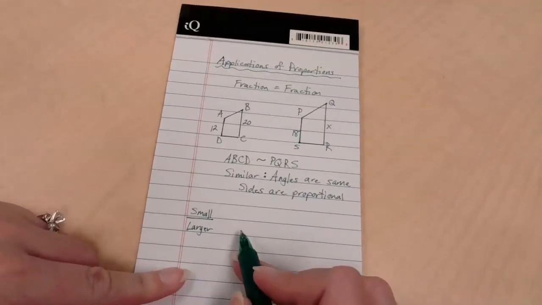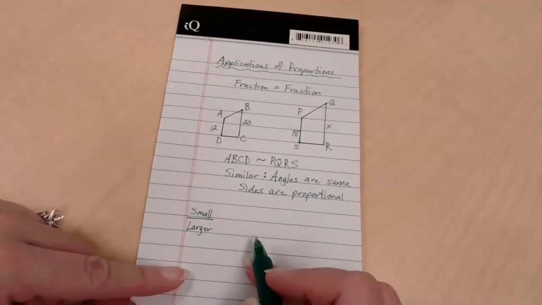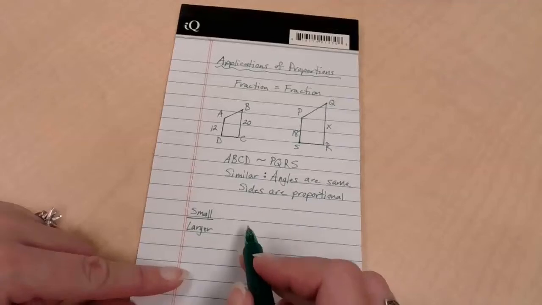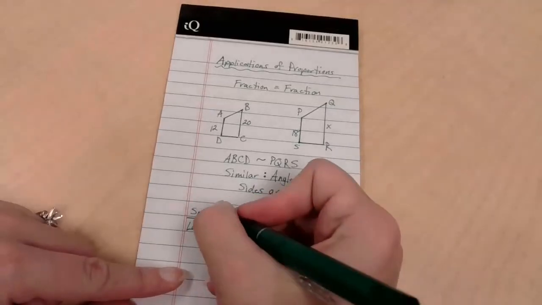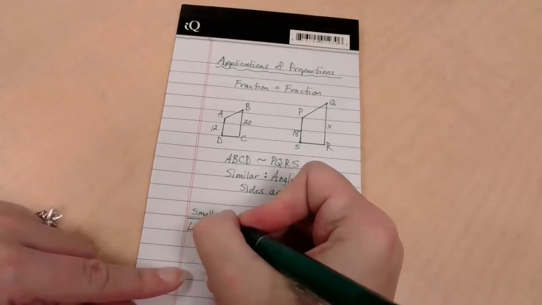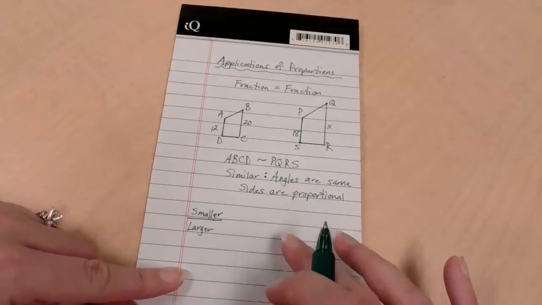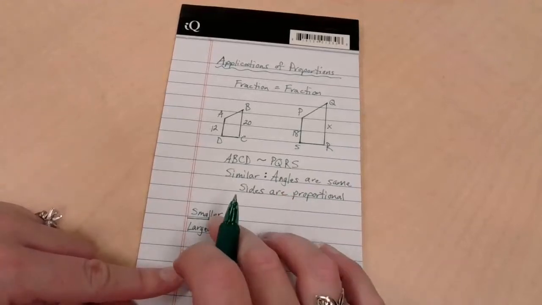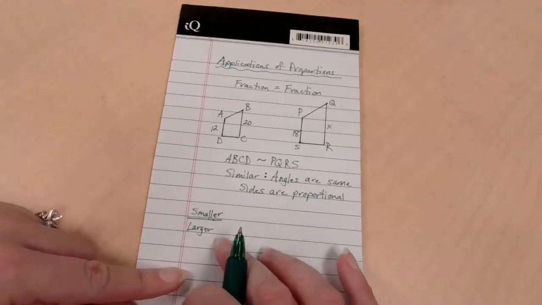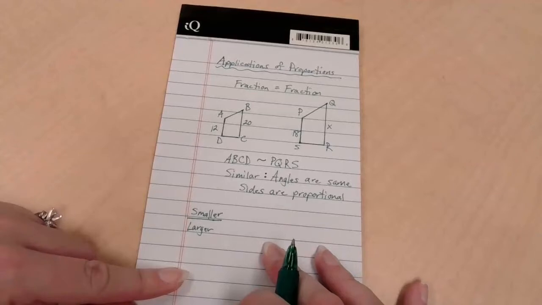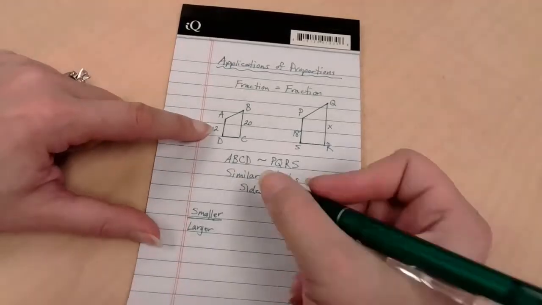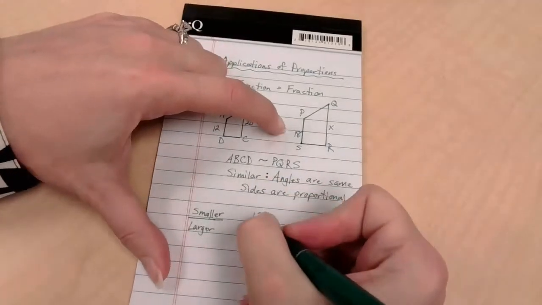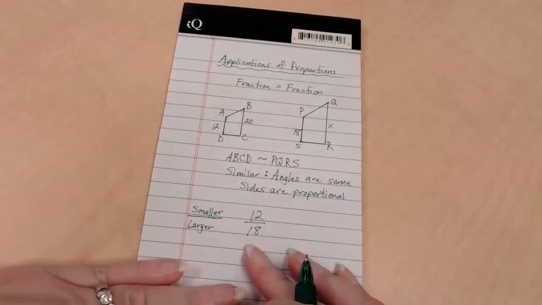Why am I taking a moment to write this out? Because it matters, all right? How you stack these numbers is important, and you have to be consistent. You can do the larger over the smaller. Ooh, maybe I should put smaller. There we go. I can do larger over smaller as long as both fractions are set up that way. I'm going to do smaller over larger, and I just want to make sure that both fractions are set up that way. So smaller, 12. Larger, 18. There we go.